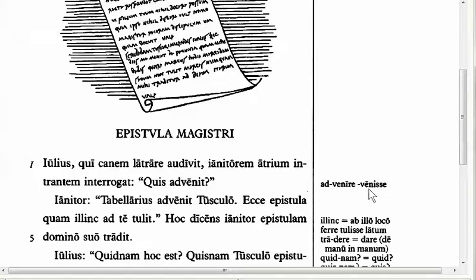Whenever you see in the margins verb forms like this, it means these are items that must be memorized. They're new or they're irregular in some way. They don't follow a normal pattern. You see here advenire, advenisse. Right below here we see ferre, tulisse, latum esse, a highly irregular form from ferre, to carry, tulisse, to have carried, latum esse, to have been carried. So verb forms like this must be memorized.